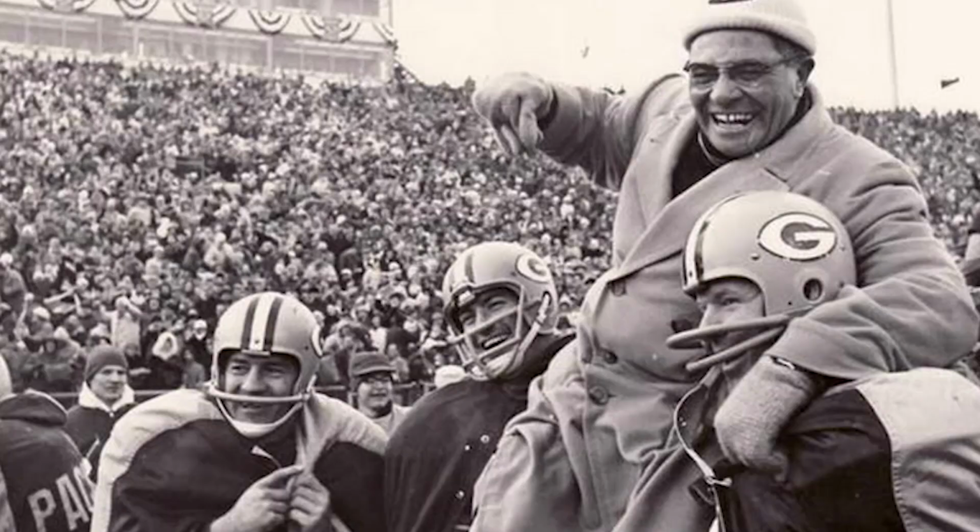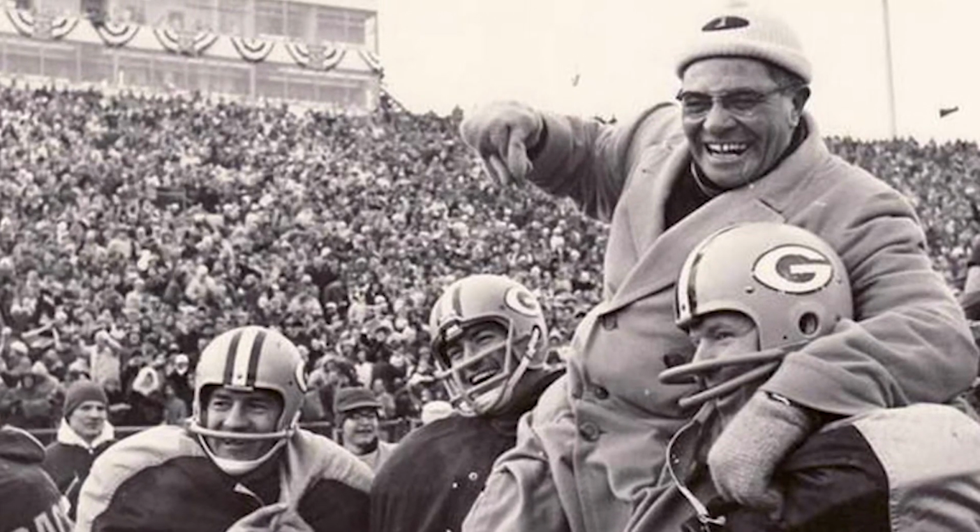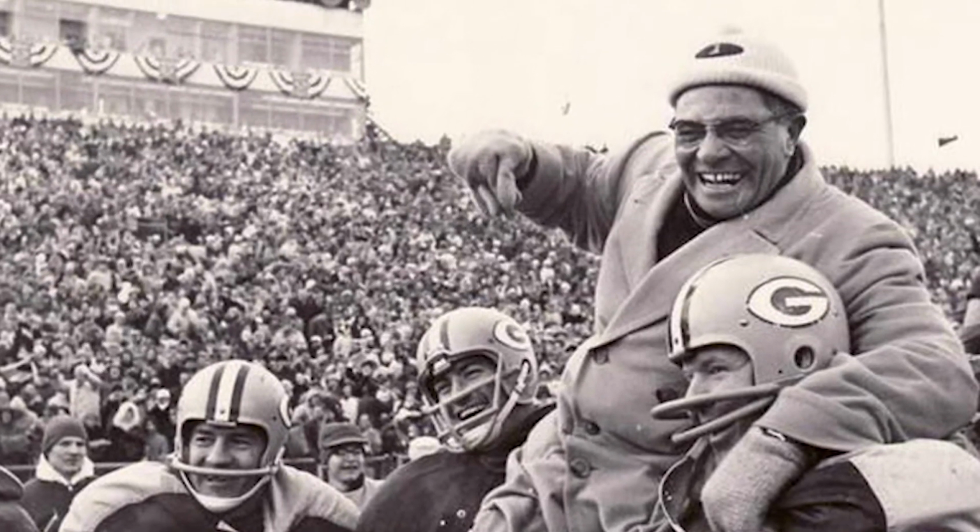Welcome back to the Writing Lab. One of the most legendary football coaches in history was Vince Lombardi. And one of his most famous locker room speeches came when he was coaching the Green Bay Packers. He holds a football out in front of this team of professional football players and says, "Gentlemen, this is a football."